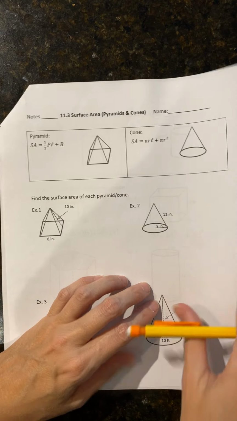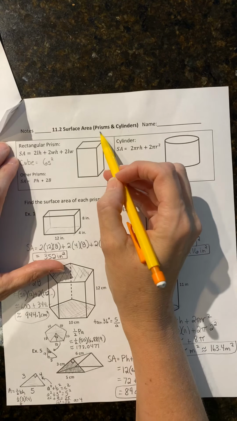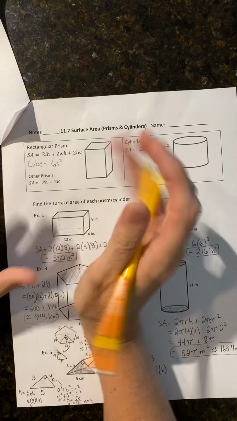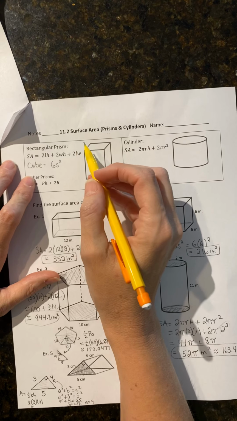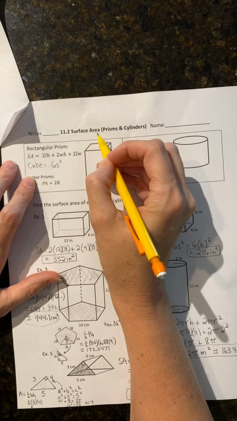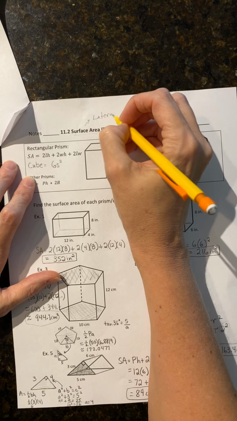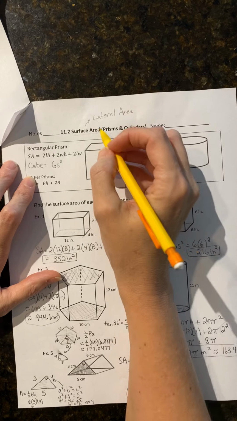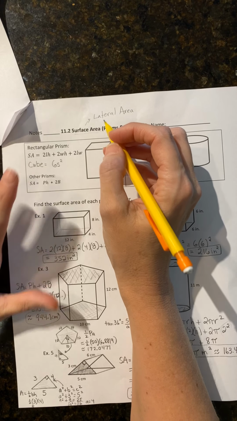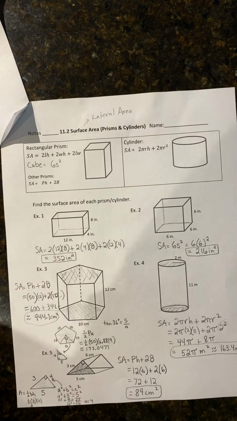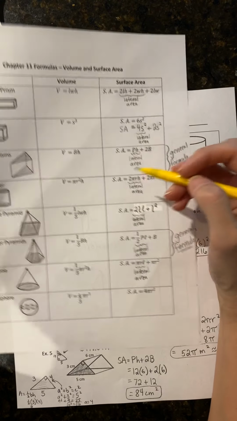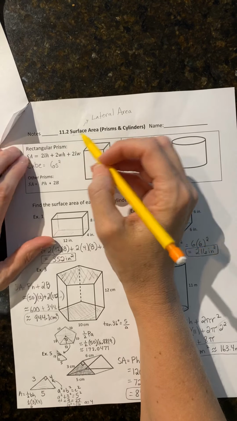On the last video, we did prisms and cylinders, and I forgot to mention that some questions will ask you, instead of for total surface area, they'll ask you for lateral area. I mentioned that when we talked about the formulas on the day that we went over this formula sheet right here, but I forgot to make mention of it when I was doing the notes on this lesson.